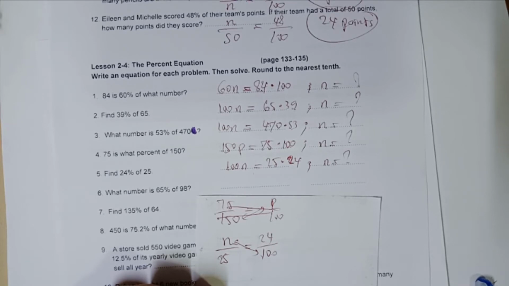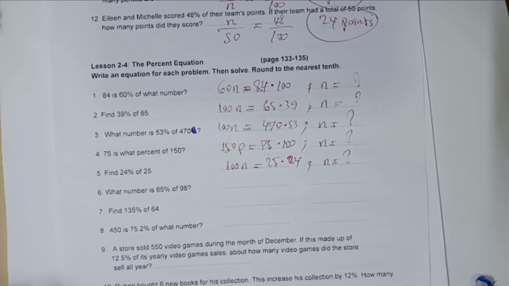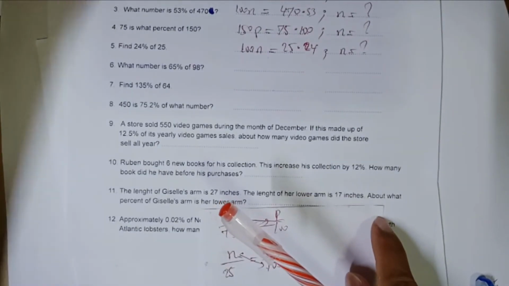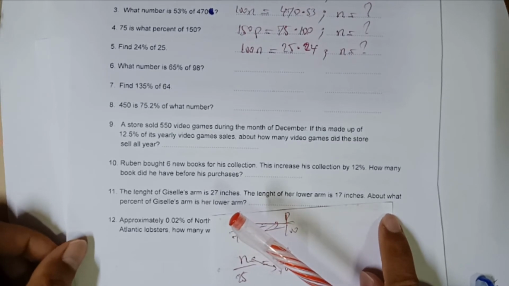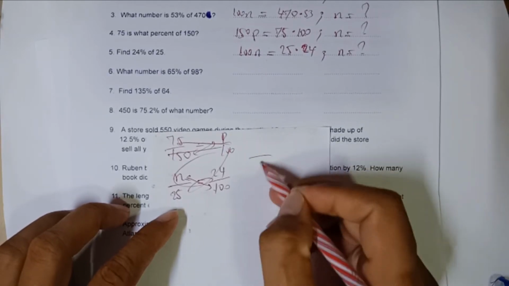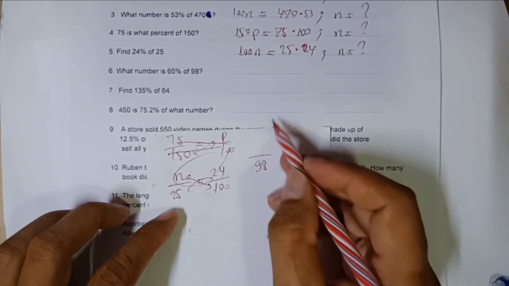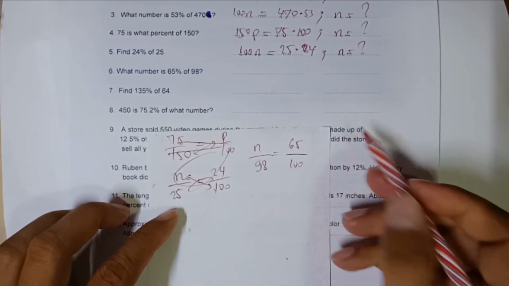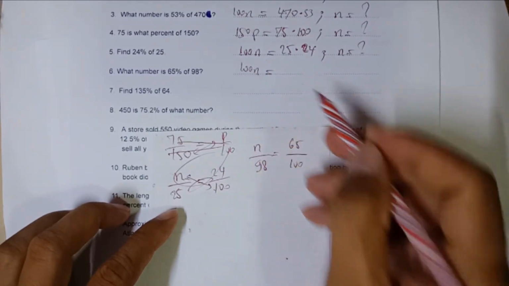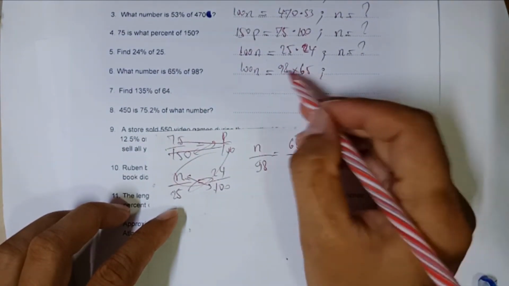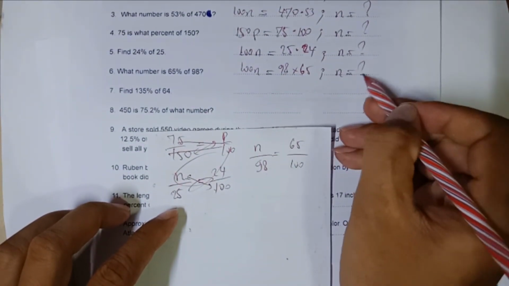And then let's go down to number 6. What number is 65% of 98? So 98 is the denominator, the numerator is still missing, and the percent is 65 over 100. You will have 100n is equal to 98 multiplied by 65. So once you multiply this together, divide by 100, you will have the value for n.